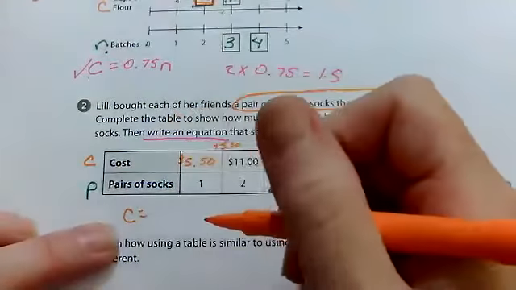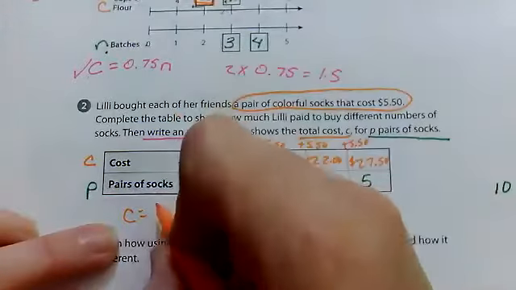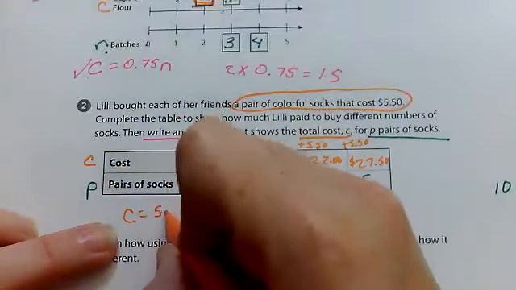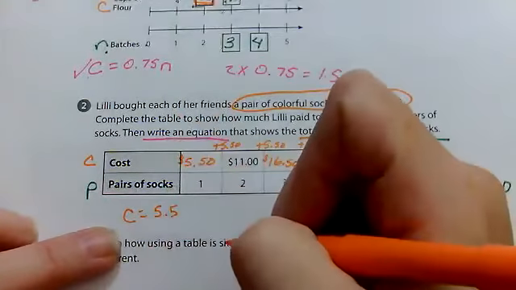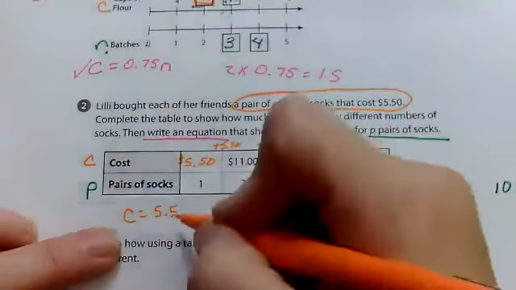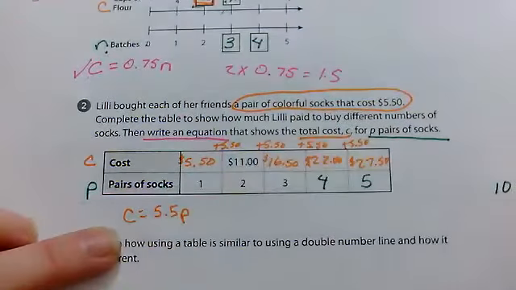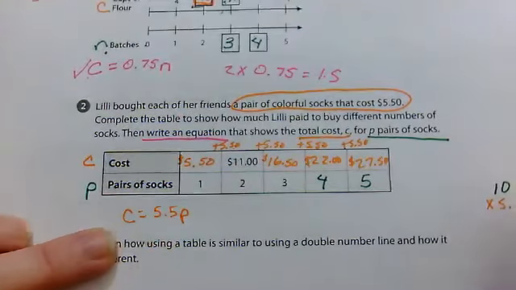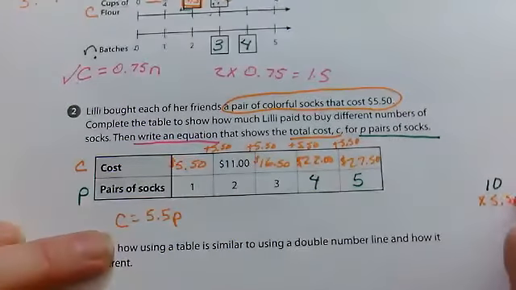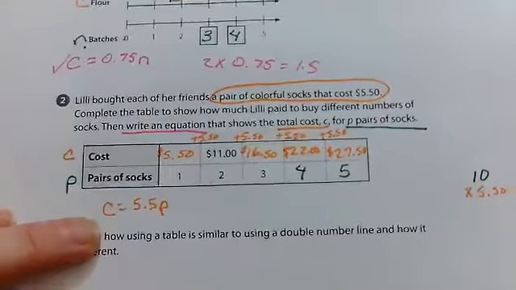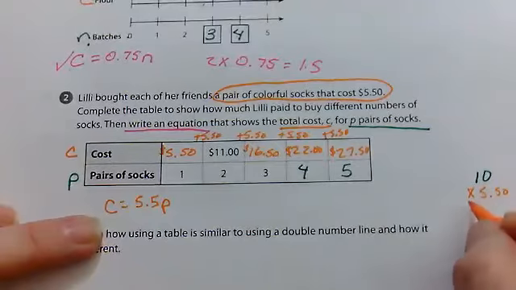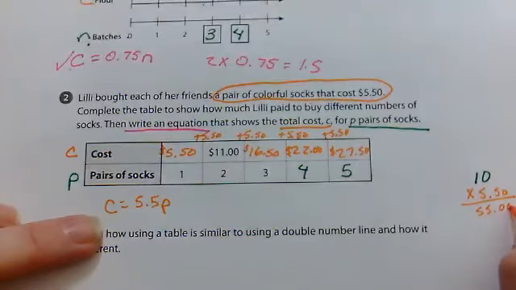I'm going to have to multiply the cost, which I know for one is $5.50, times the number of pairs. So I can say 10 times $5.50. And if I put that in my calculator, I'm going to get $55.